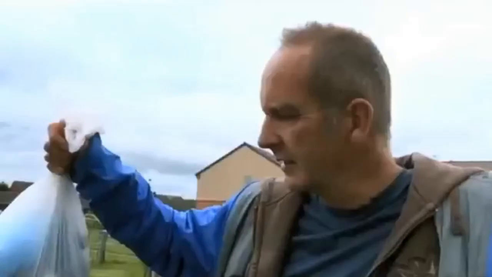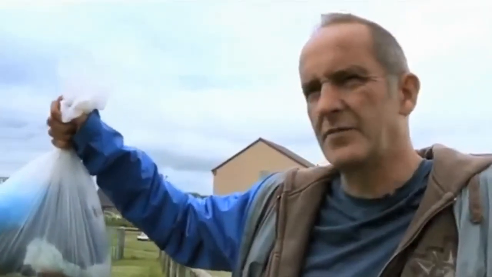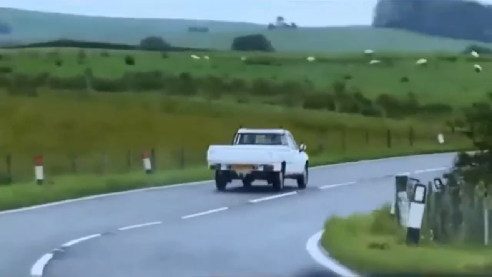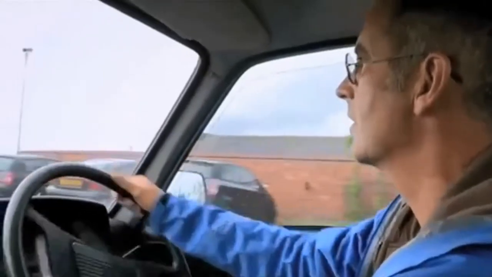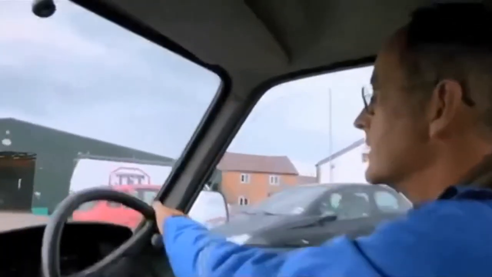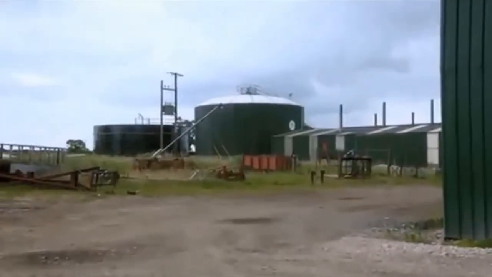I'm interested to see how much gas you can get out of a bag full of poo. How much energy is in this? The answer lies down the road, where I'm taking my haul of doggy doos to be processed at the poo power station. Whoa! No, that's not it, is it? My godfathers.